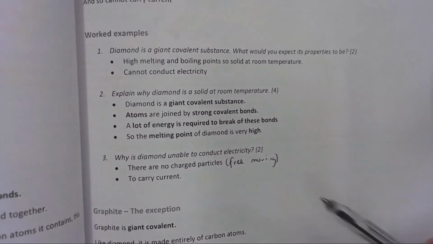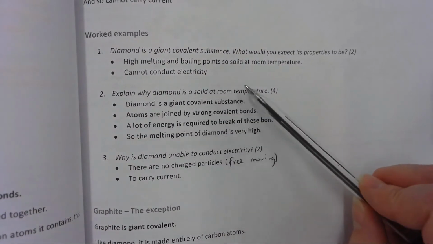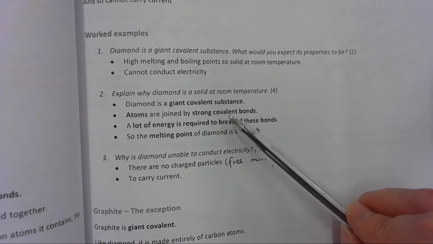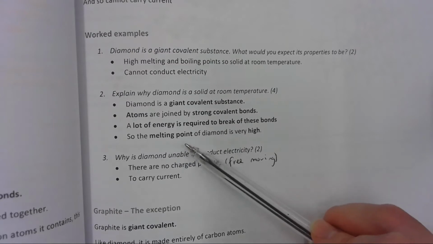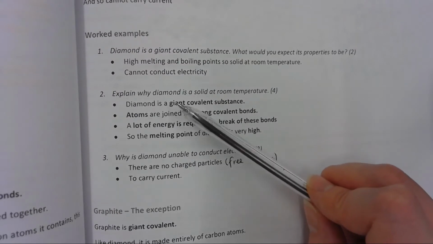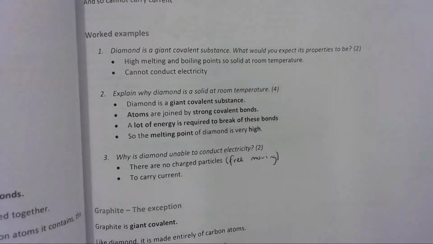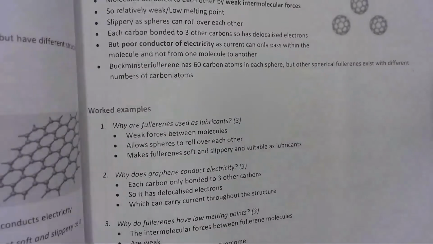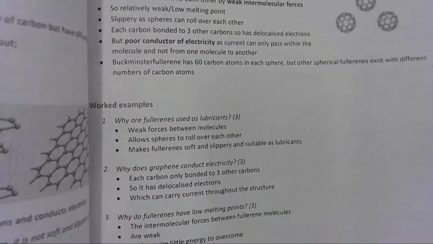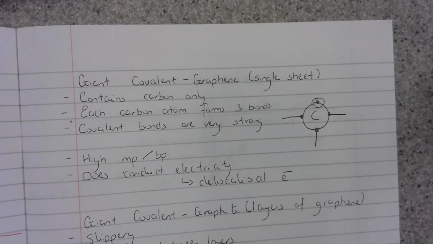So if you were asked why graphene was a solid at room temperature, you would say giant covalent, strong covalent bonds, lots of energy required, so that melting point is going to be high. So for your melting or boiling point, your answer for graphene would be the same as diamond, but for conducting electricity, you need to mention the fact that it's only got 3 bonds, therefore has delocalized electrons, therefore can carry current.